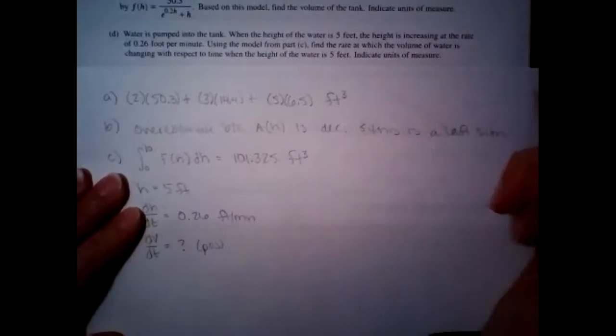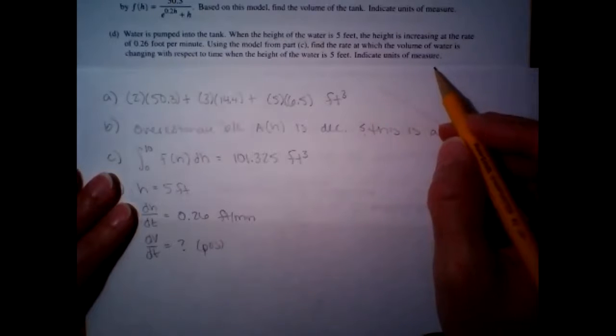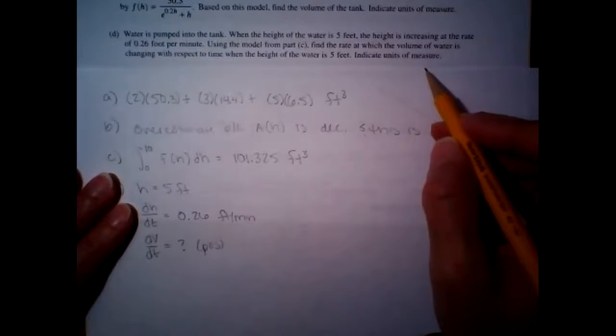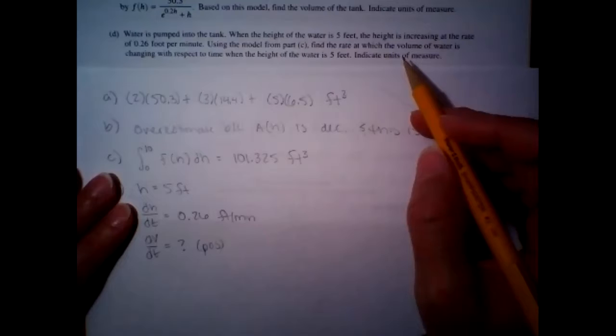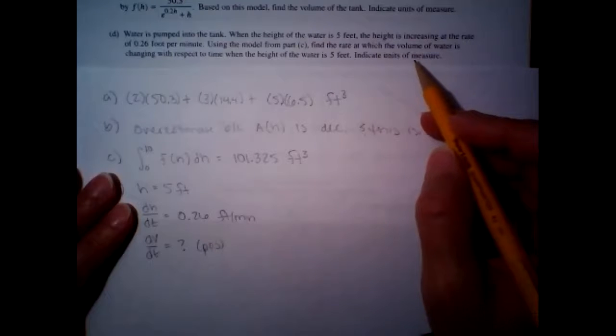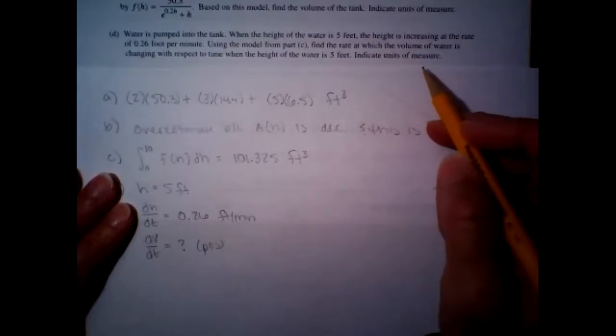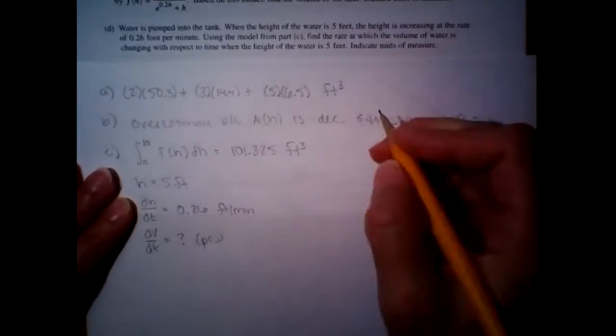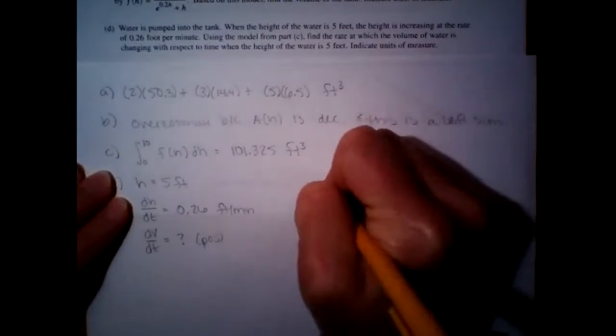If you get stuck on this problem, make up an answer and put units of measure, because then you can still get a point for that. I'll show you when I go through the points here in a second. Don't just put the units with nothing, make up a number. Put your favorite number and then put units of measure, because then you can still get the point for the units. All right, so we need an equation for volume.